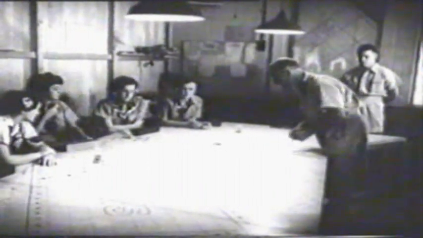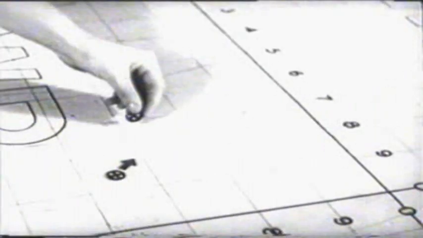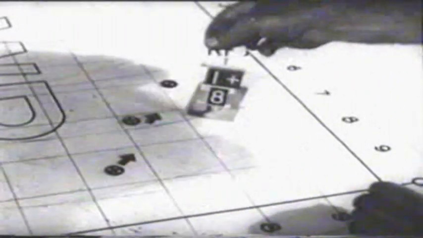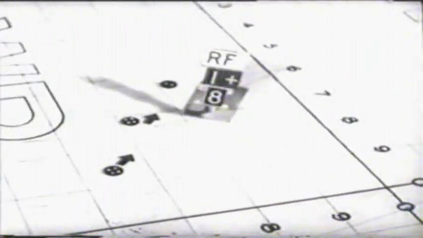Information from RDF stations is communicated to filter room, which is a part of fighter sector. The information is received by personnel known as plotters. Each plotter is in communication with a separate RDF station. Several RDF stations may pick up the same track with slight variations. These separate observations are filtered in filter room and filtered out to fighter sector operations room.